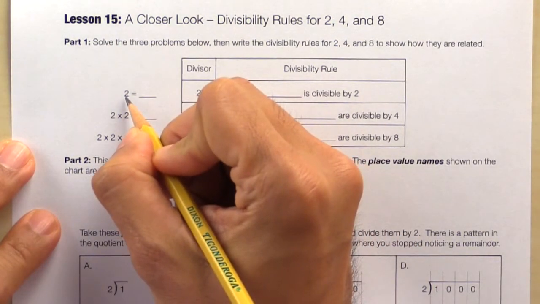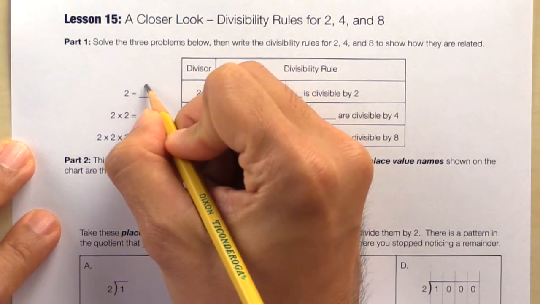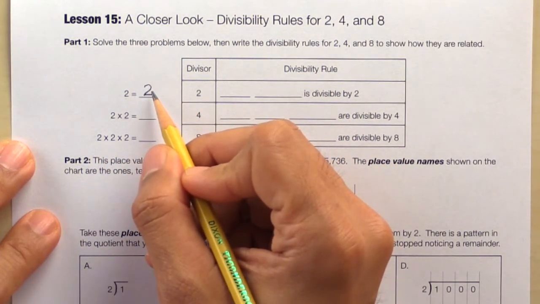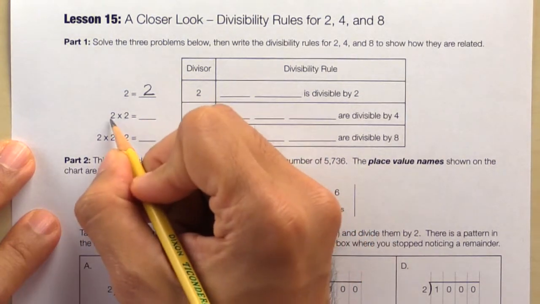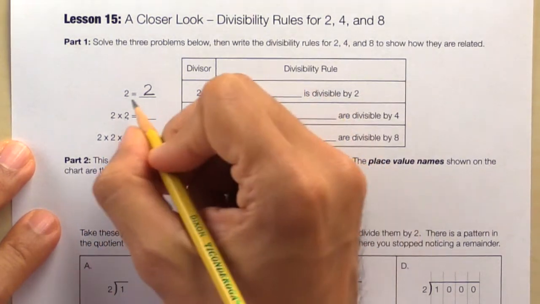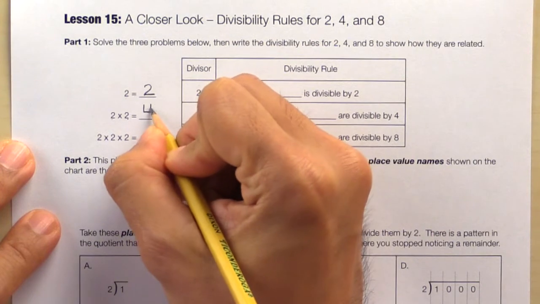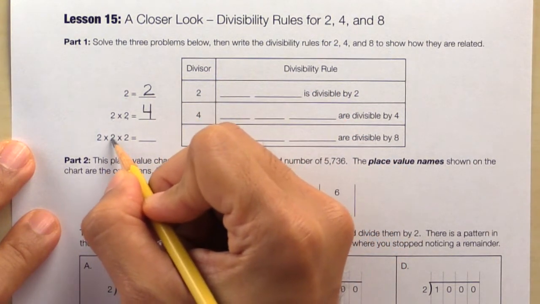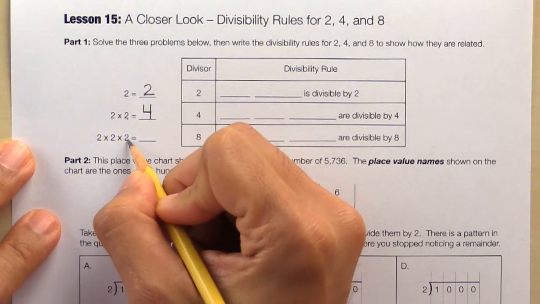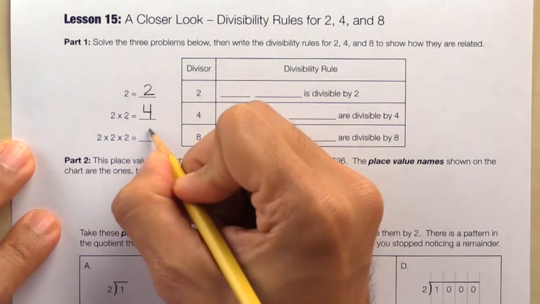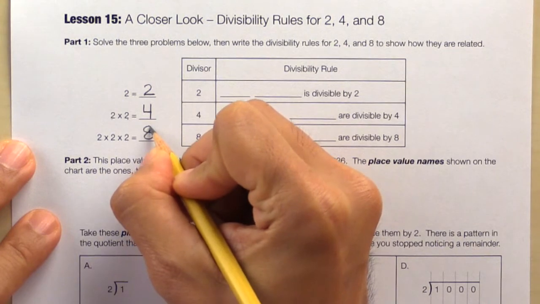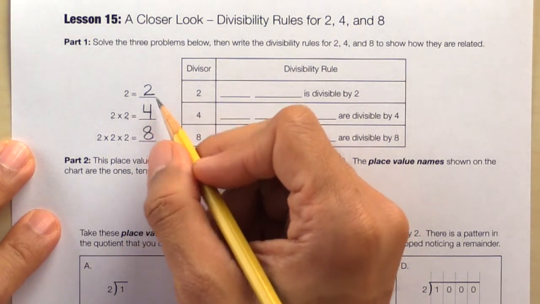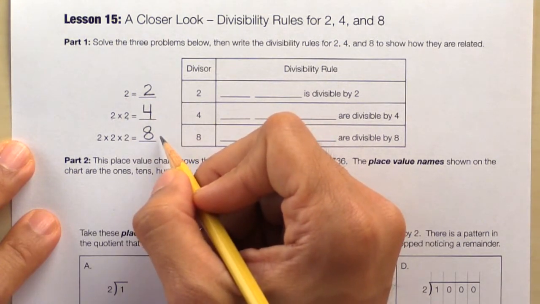So let's work on these 3 problems here. First one, write down 2 equals 2. And this just means that a number is the same as itself. Here's the next one. 2 times 2 equals 4. And finally, 2 times 2 is 4, times 2 again, and that gives us 8. So this starts to explain why the divisibility rules for 2, 4, and 8 are related.